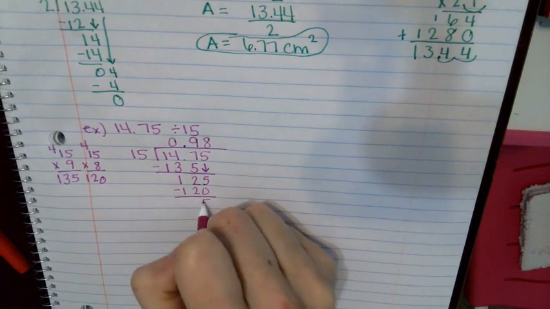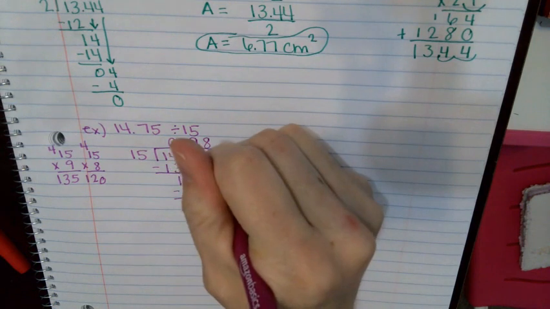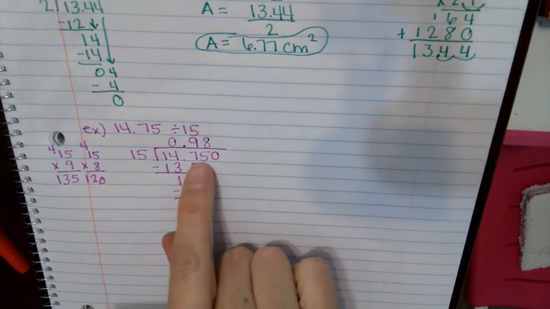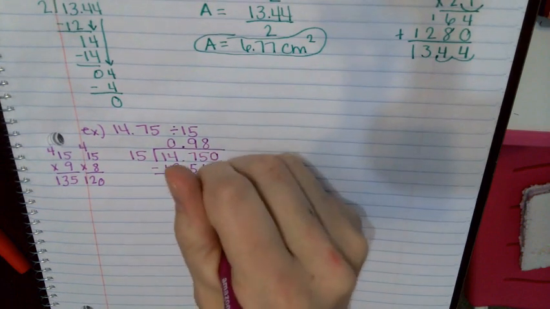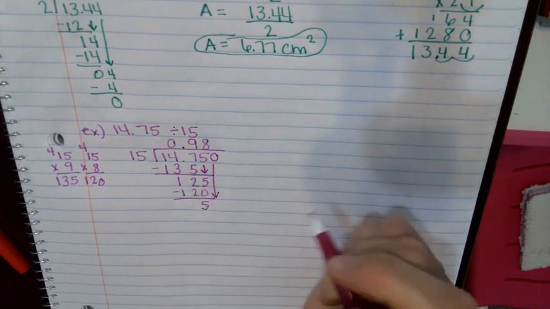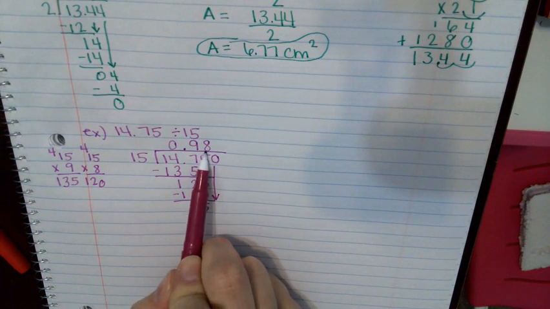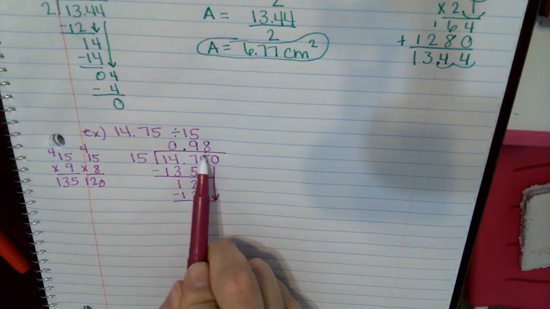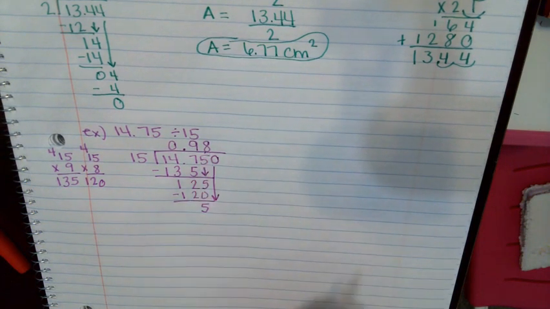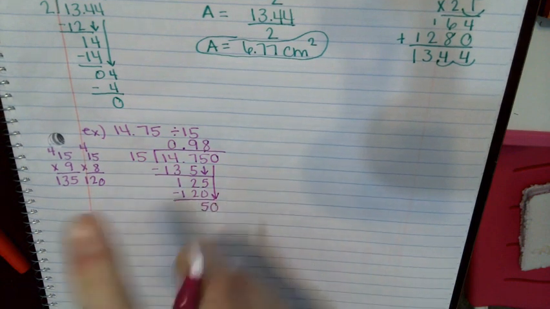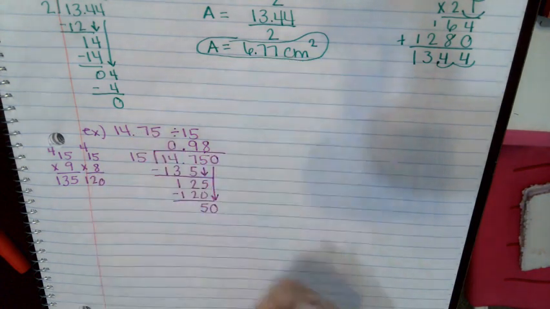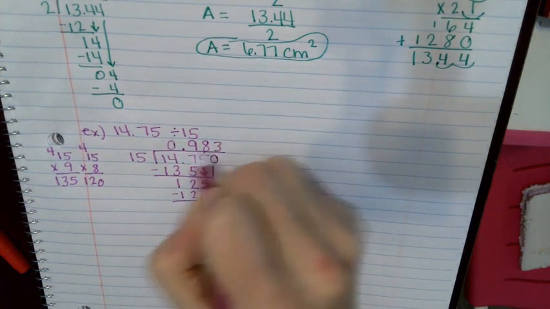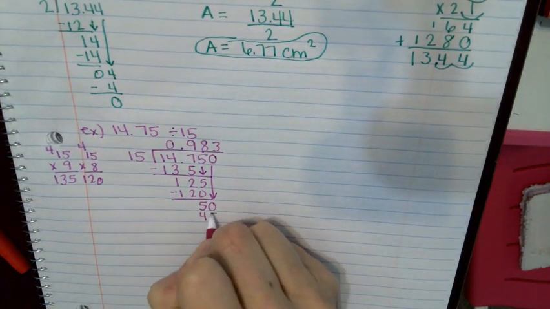Subtract and get 5. Now, what I'm going to do is add one more 0. I like to have 3 decimal places after the decimal to make sure that I can round to the hundredths place. Now, we like to round to the hundredths place because money and percents are out of 100. So I know that 15 goes into 50, 15, 30, 45. So 45 is 3. 3 times 15 is 45.